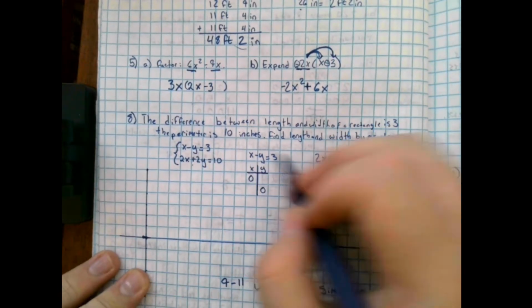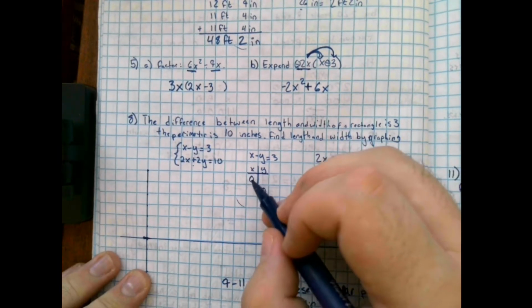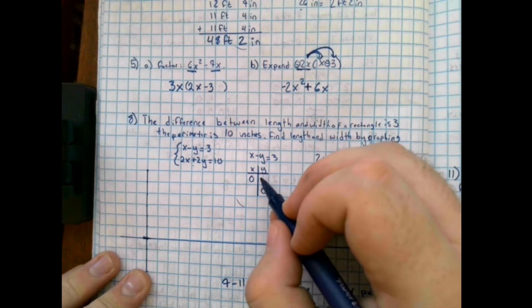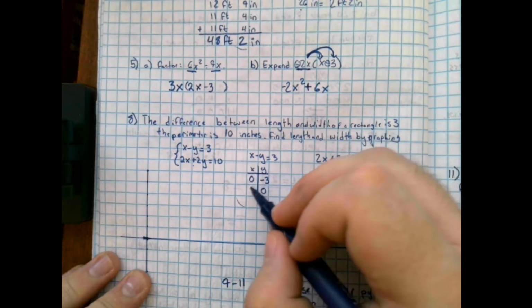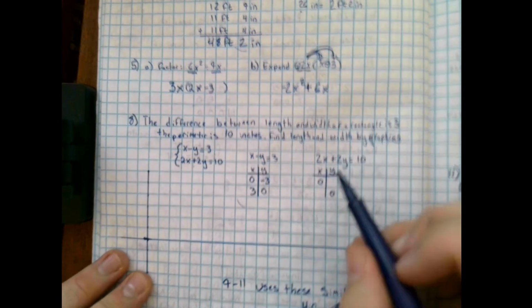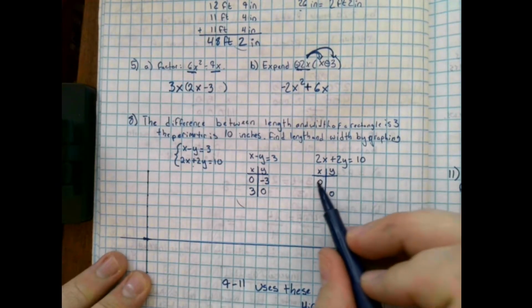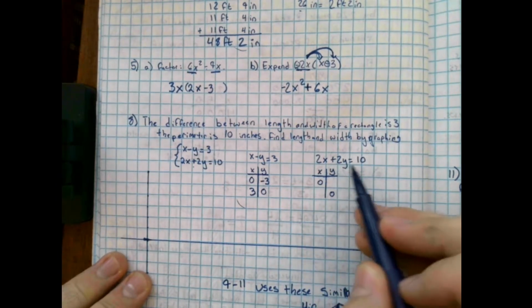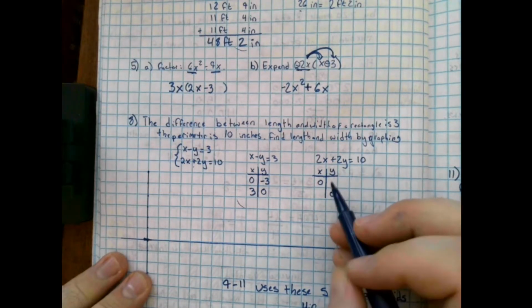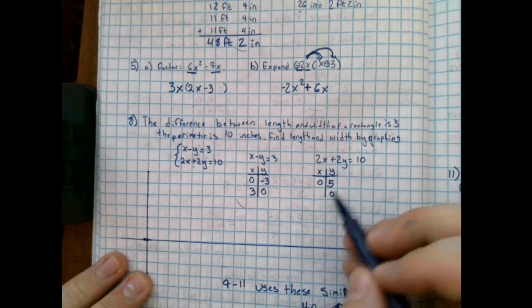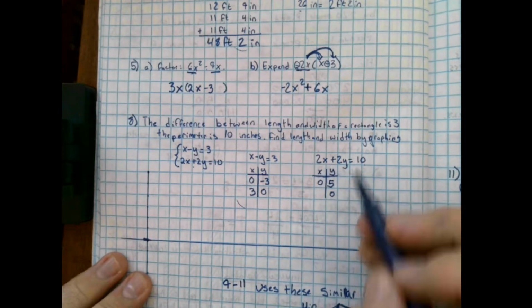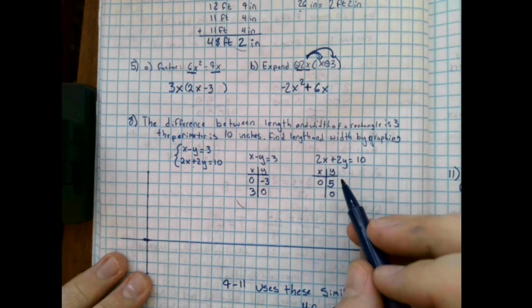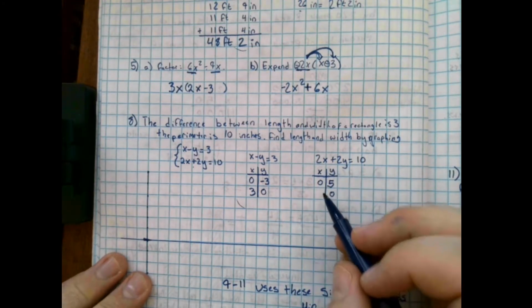Now, if I put both of those into a table, if I plug in 0 for x, I'd have negative y equals 3, so that means y is negative 3. If I plug in 0 for y, I'd get x equals 3. For 2x plus 2y equals 10, if x is 0, 2 times 0 is 0, so 2y equals 10. If 2 times y equals 10, y equals 5. If I plug in a 0 for y, 2 times x plus 2 times 0 equals 10. 2 times 0 is 0, and 2x equals 10.